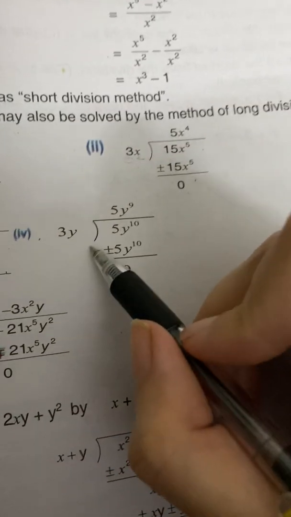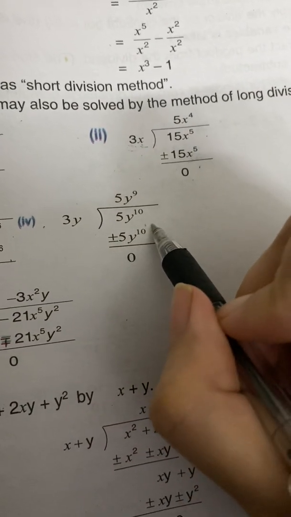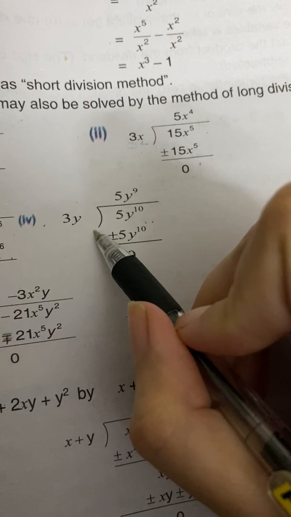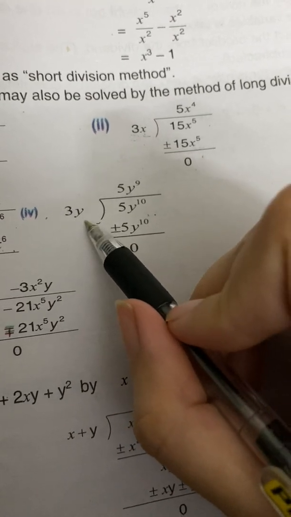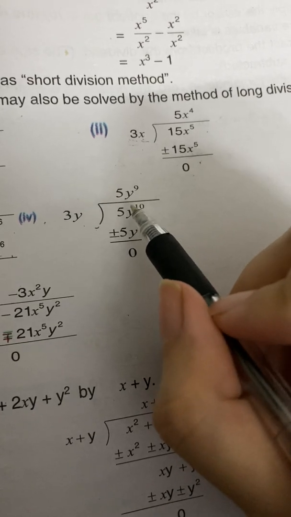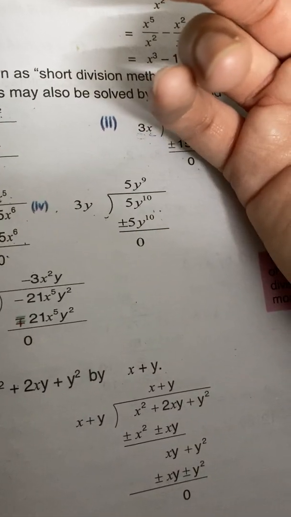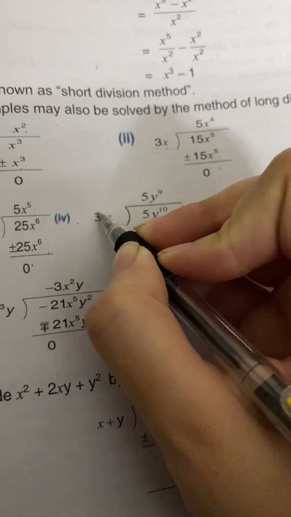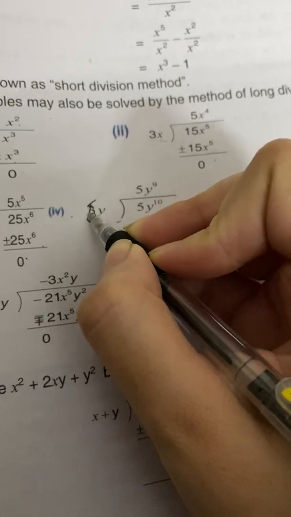All right, come to this one. We have 5y^10 divided by 3y. Okay, 5y^10 divided by 3y. Here it should be something here. I think we have 5y here.